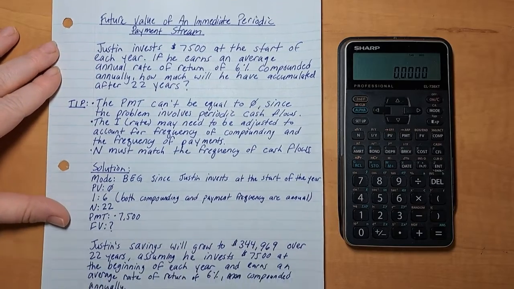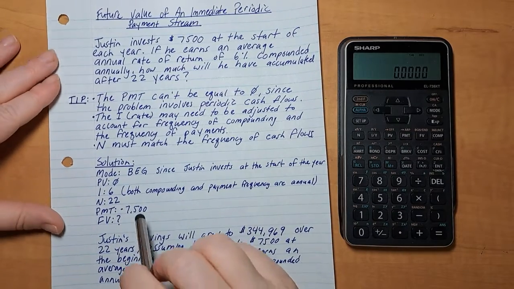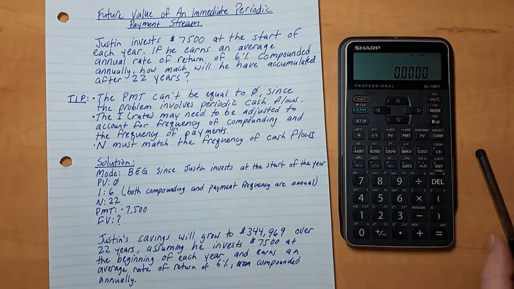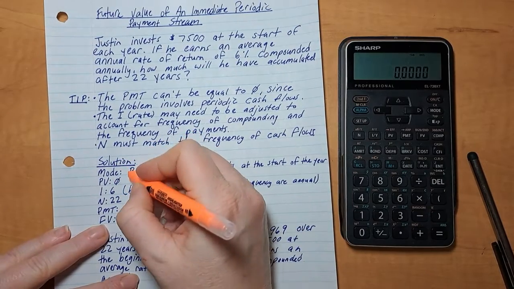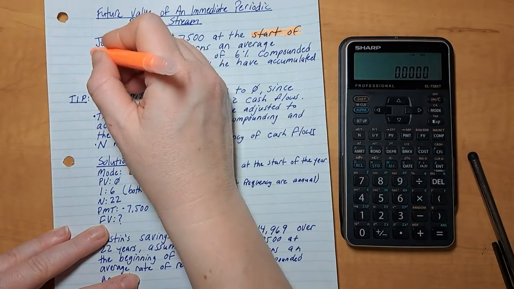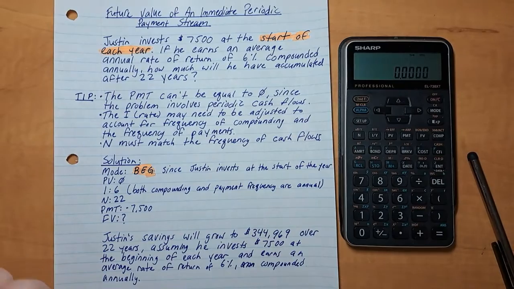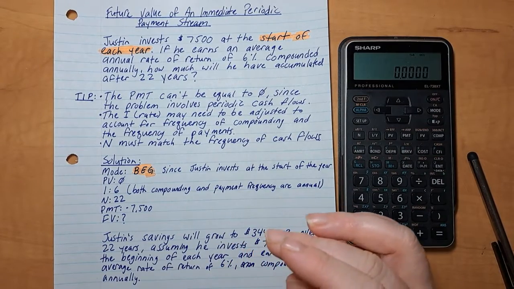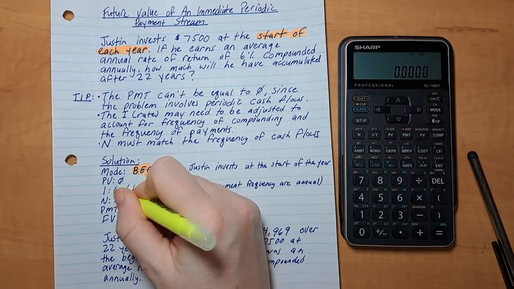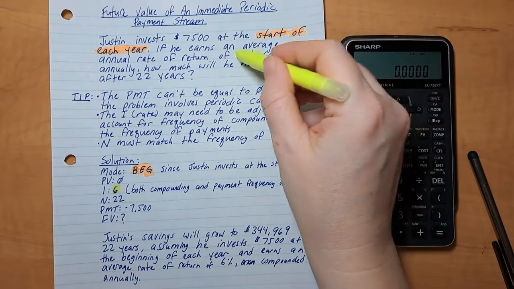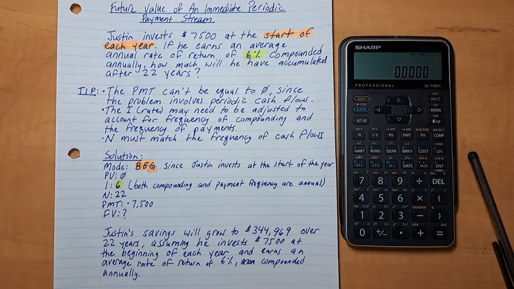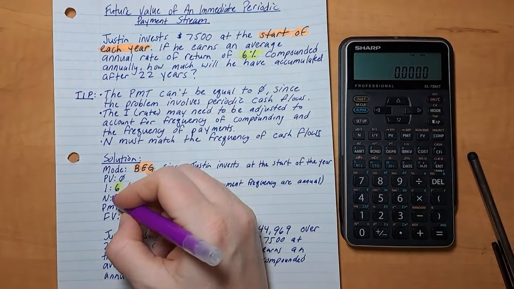We'll just show it all. So the mode is beginning since Justin invests at the start of each year. So mode is beginning because he invests at the start of each year. The present value is 0 because he hasn't started saving yet. The interest rate is 6%. And since both compounding and payment frequencies are annual, there's no adjusting for that. The time period is 22 years.